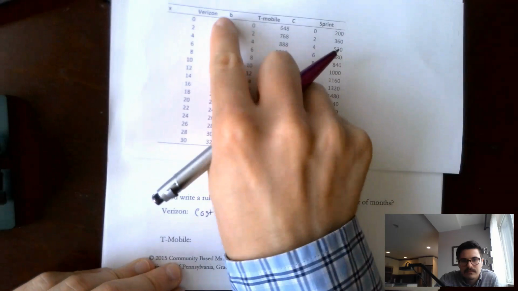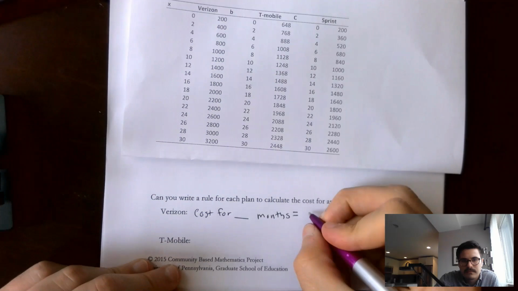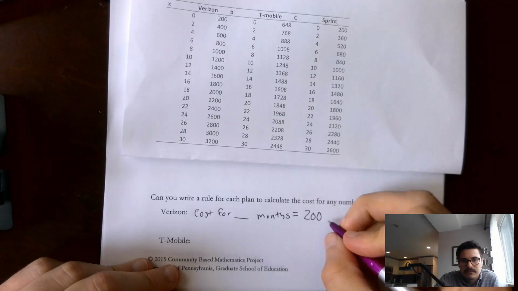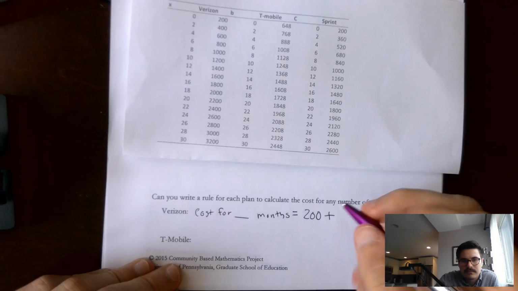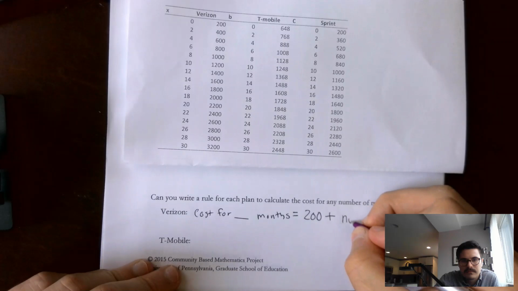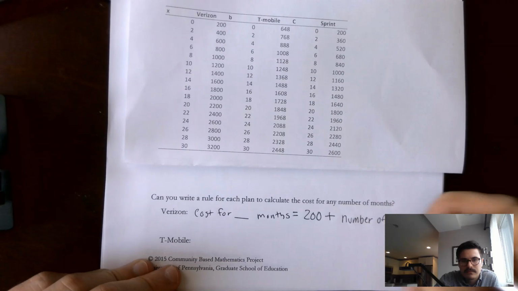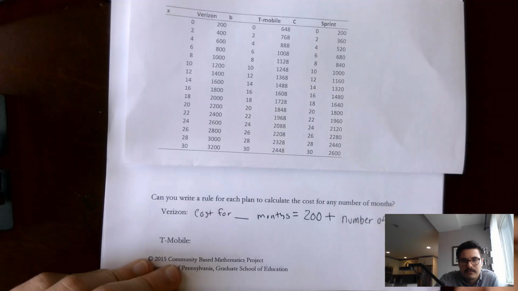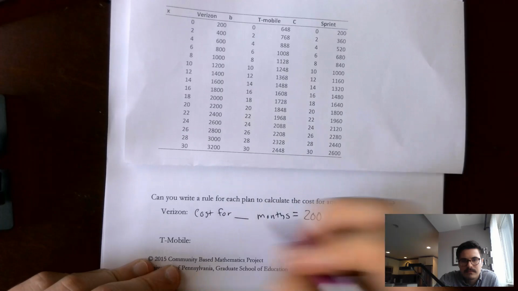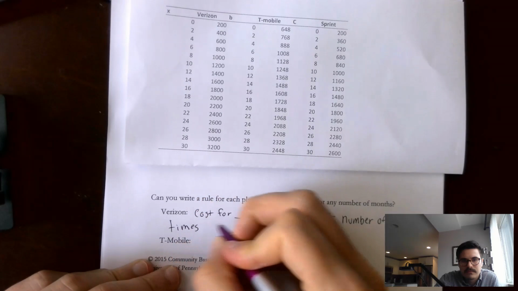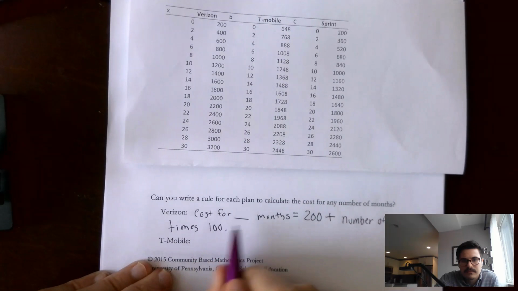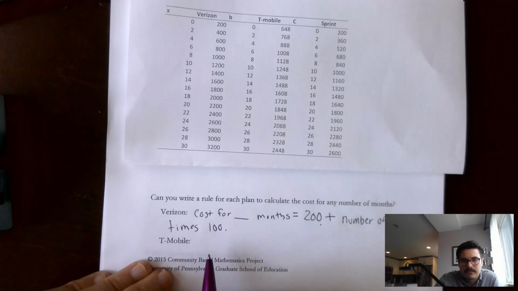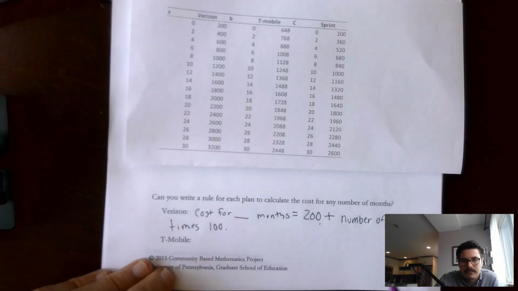It equals 200, because that's the starting point. 200 plus the number of months times $100. Okay, let's put that to the test. So if I'm looking for the cost for 2 months, it would be 200 plus 2 times 100, which equals 400. Okay, that works.